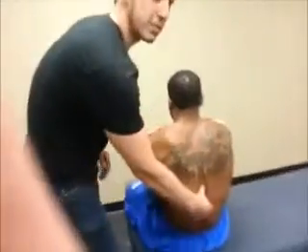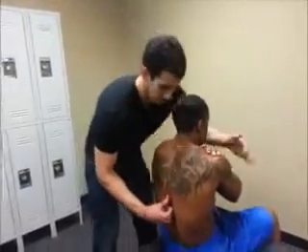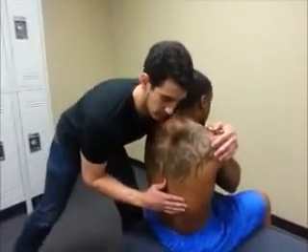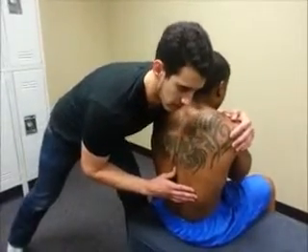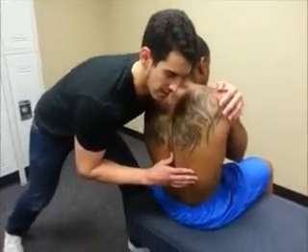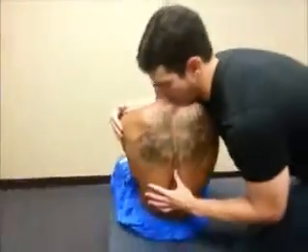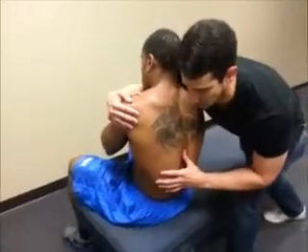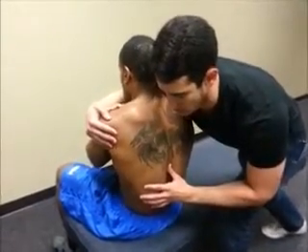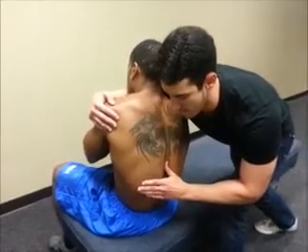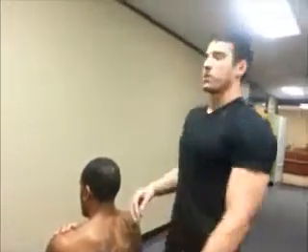Rotation appears to be restricted when I rotate to the left. Now I'm going to do lateral bending. And it's restricting the lateral bending to the right.